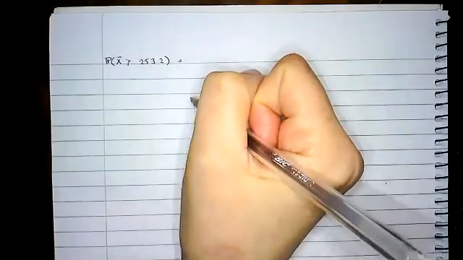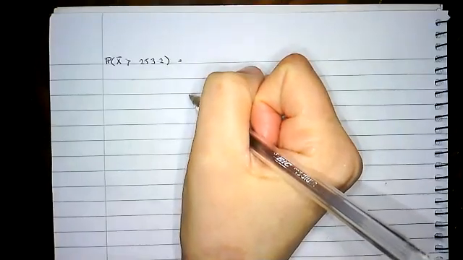So when I find the probability of X bar being bigger than 253.2, if I standardize by the actual value of the mean, then I get a random variable that's normally distributed with parameters 0, 1. So the first thing I need to do is precisely that.